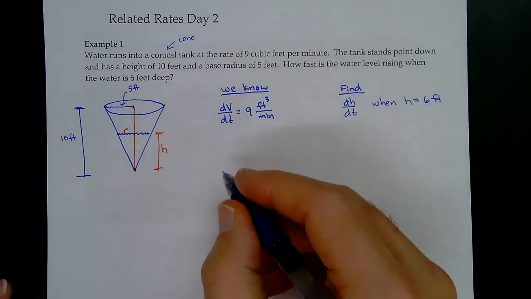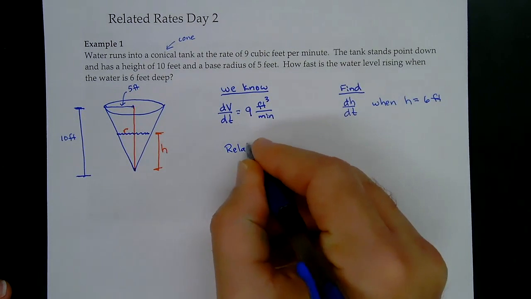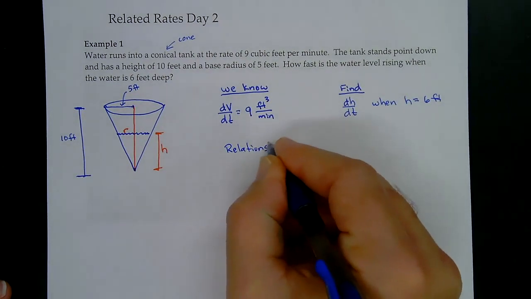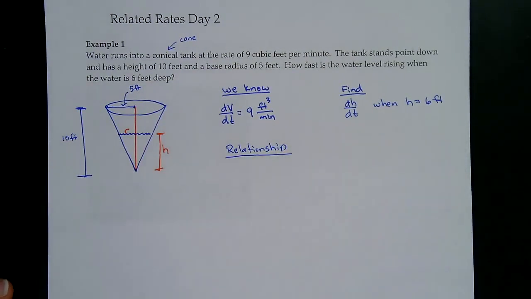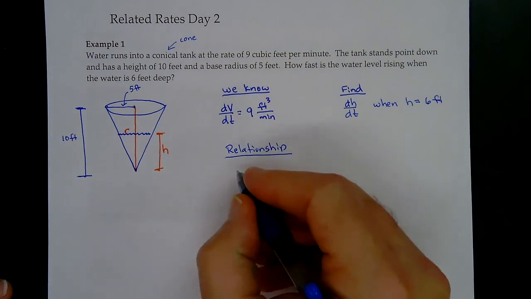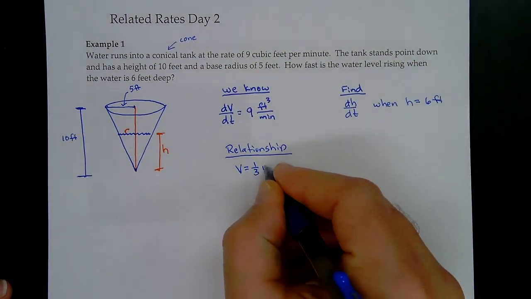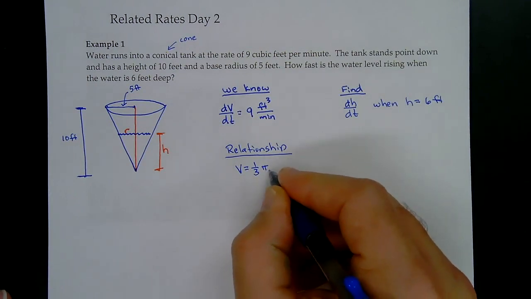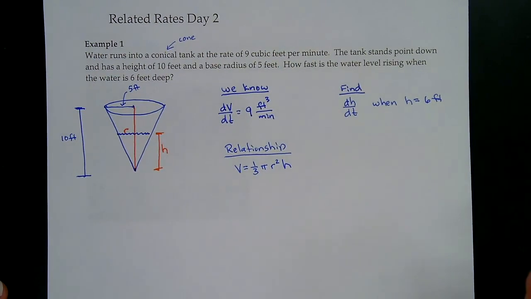Okay, so the relationship that we're going to use here, and this is a formula that I would actually give you on a test or quiz. So we need to know the volume of a cone, and the volume of a cone is V equals one-third pi r squared h. Now, what we have is a problem, okay? And our problem is this.